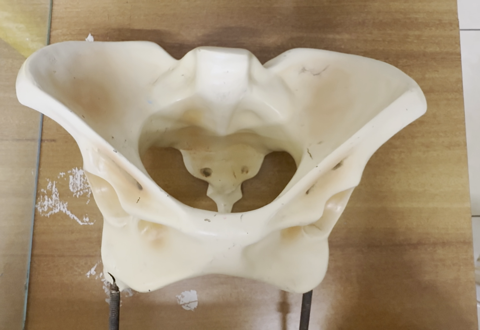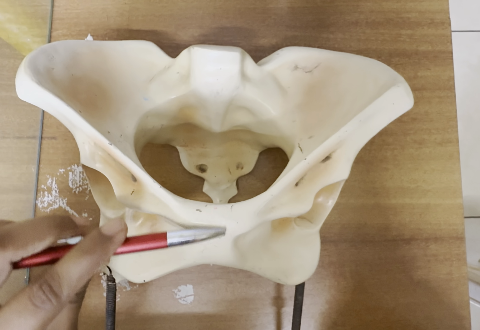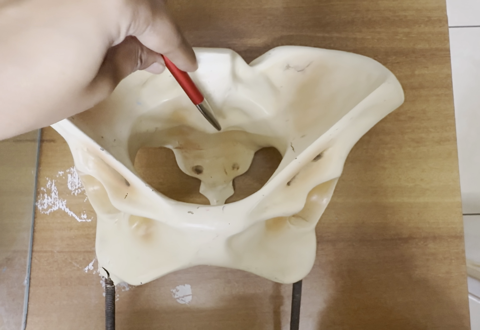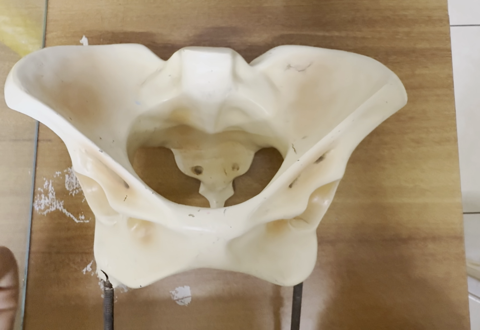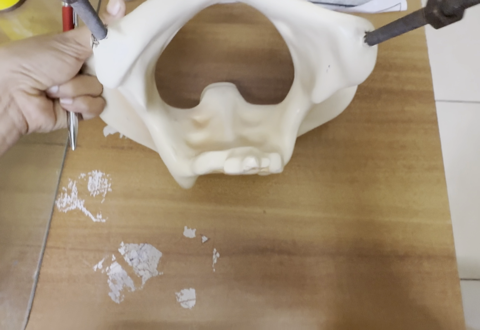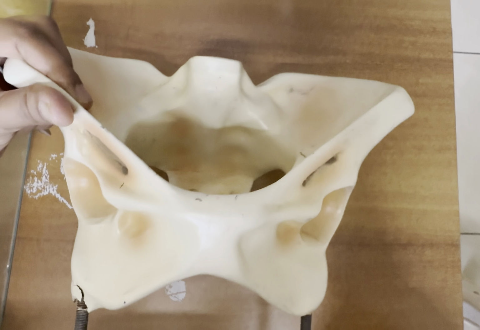True pelvis is shallow in front, made up of the front symphysis pubis, around 4 cm. It is deep posteriorly. It is posteriorly formed of sacrum and coccyx, and it has the inlet, then the cavity, and then here this is the outlet.